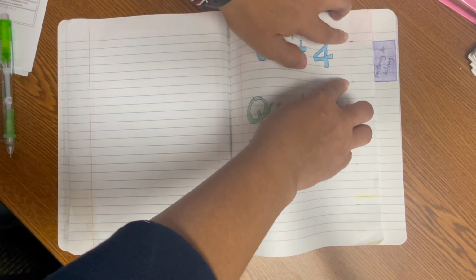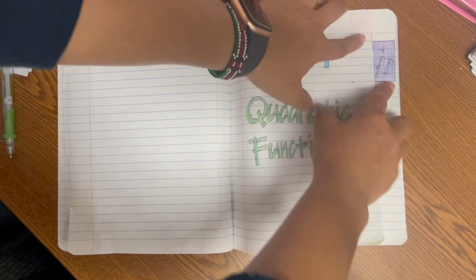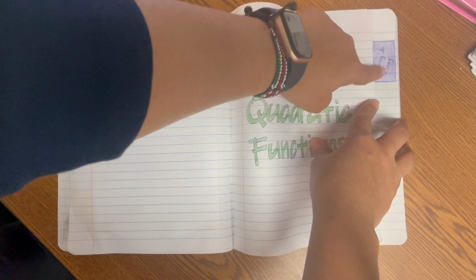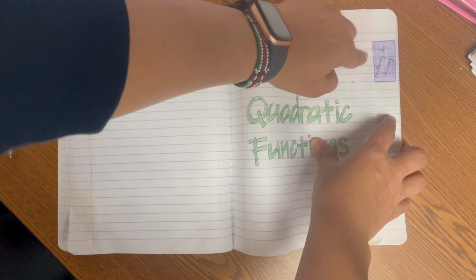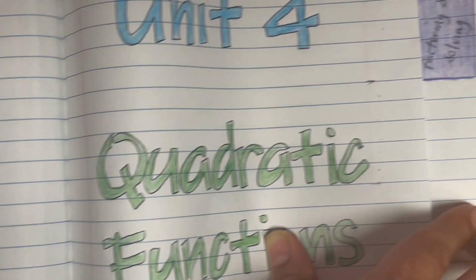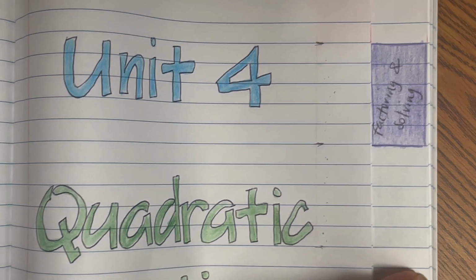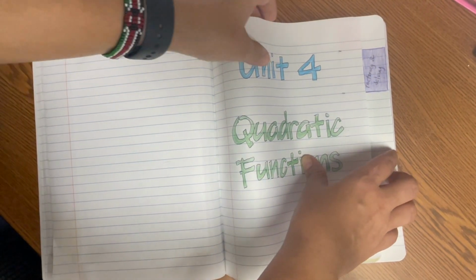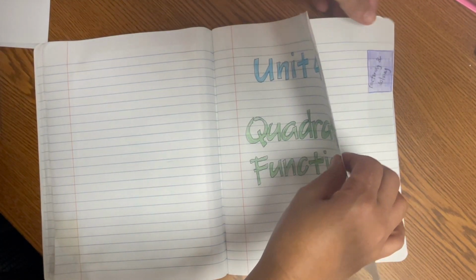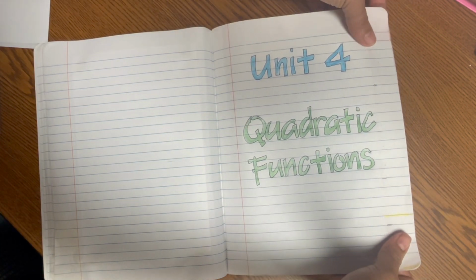And now your next space, you're going to put a line right here, a line right there. And this is going to be factoring and solving. All right. Once you've created the second tab, you're going to take that one that you just created, join it to your cover page. Now you have 3 pages there.